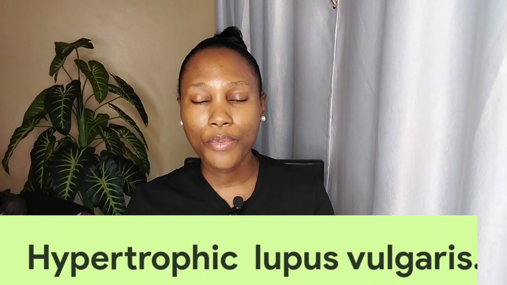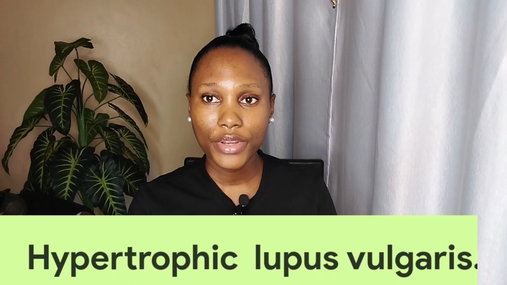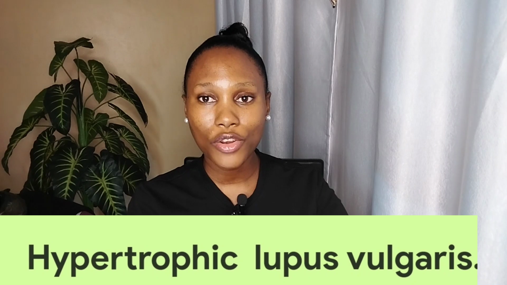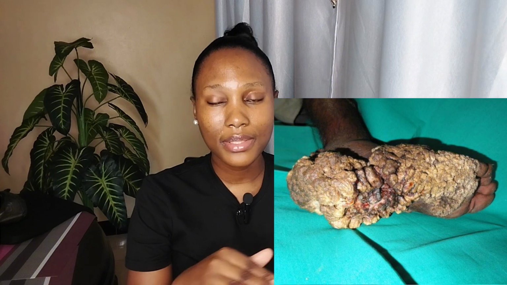You can also have another presentation called the hypertrophic type. This will present as a plaque on your skin that has some hardened tissue. It will also be tender, painful when you touch it. There will be crusting of that plaque. A crust is that hard tissue that forms, especially when you get injured and you're healing.